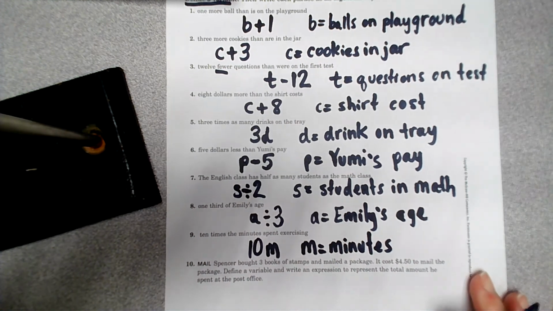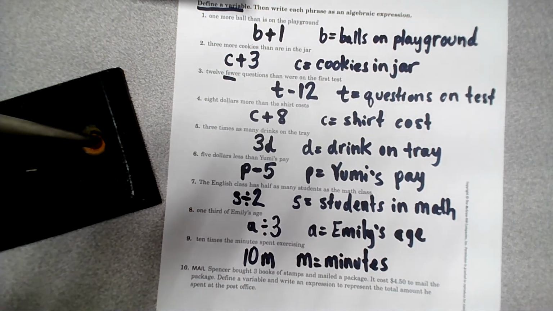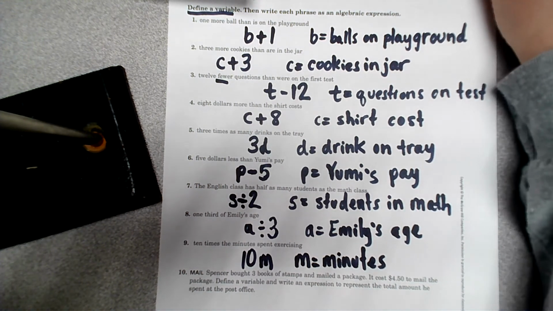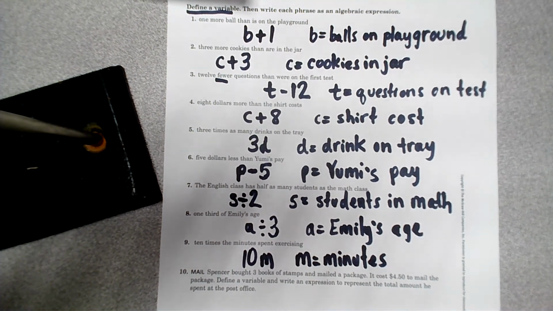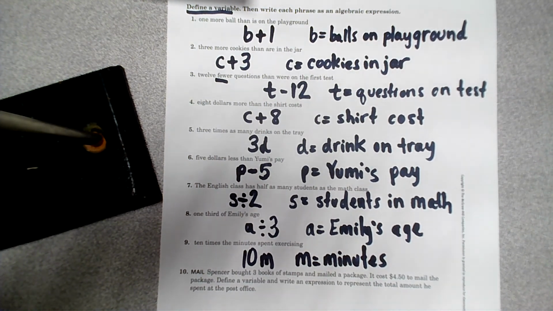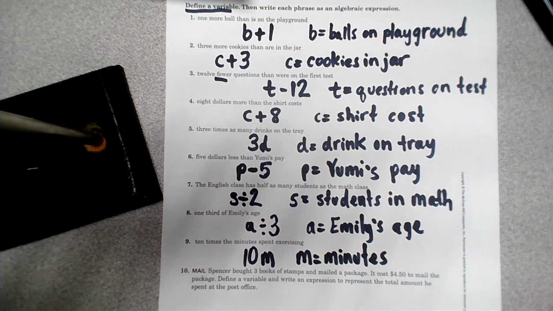There weren't any 2 steps on here, but let's just focus on 1 steps for today as the review. If you want to pause it here and take a look at the answers and see if you have any questions about what it is. But yeah, that's the review of writing expressions.